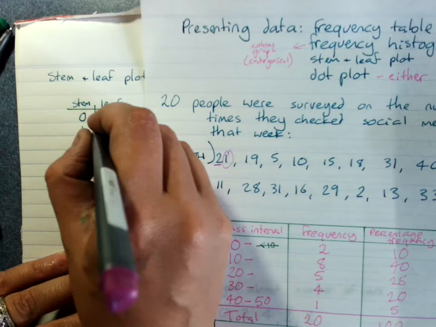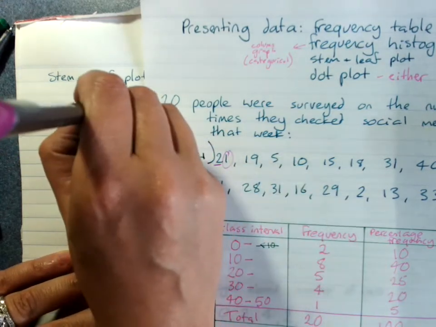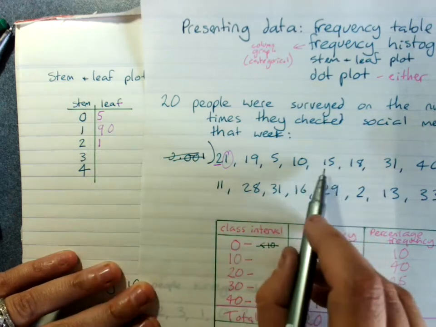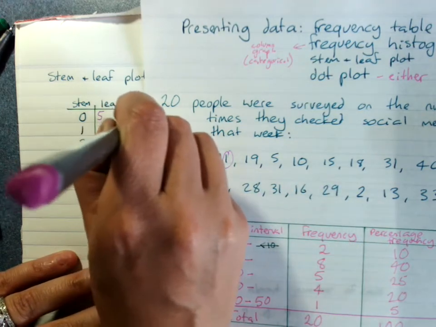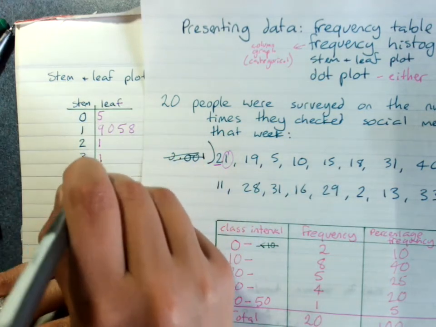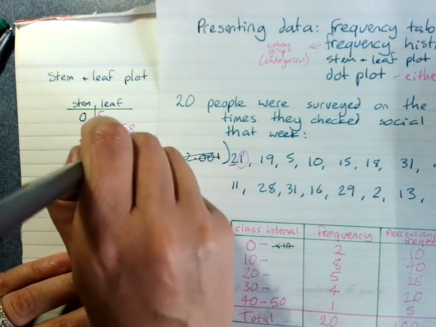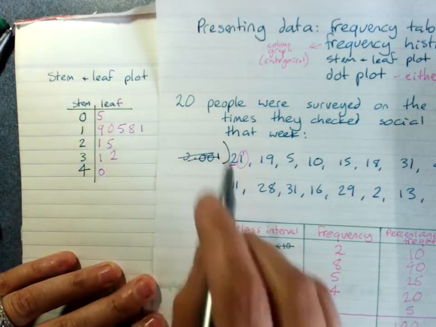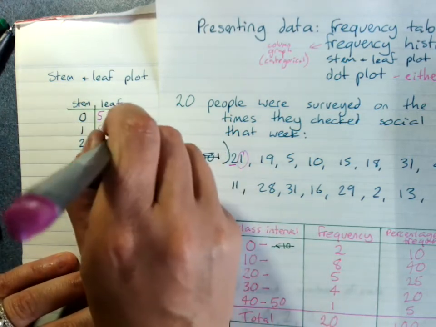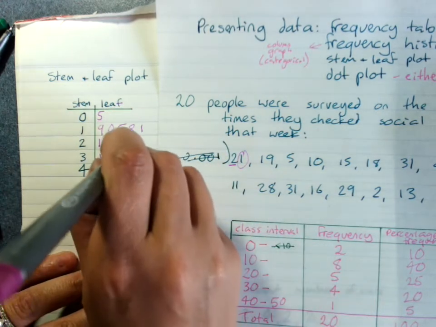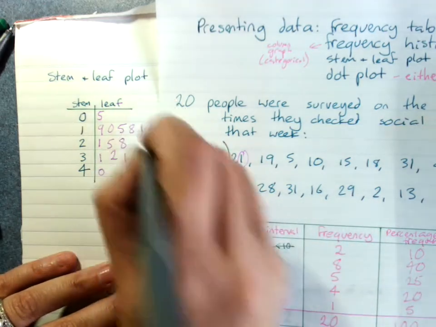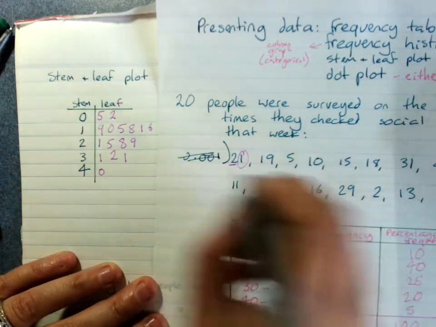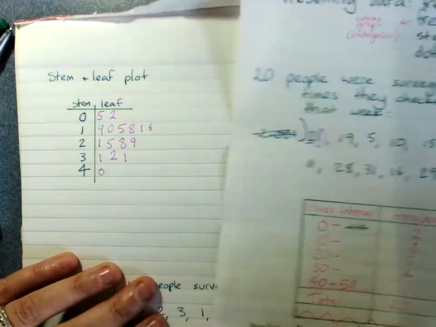So 19 is a 1 and a 9, 5, 10, so see these aren't in order, 15, 18, 31, 40, 11, 28, 31, 16, 29, 2, running out of space.